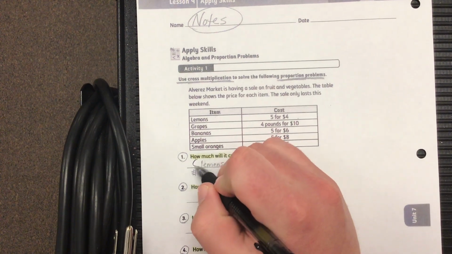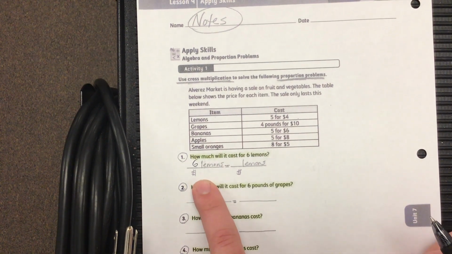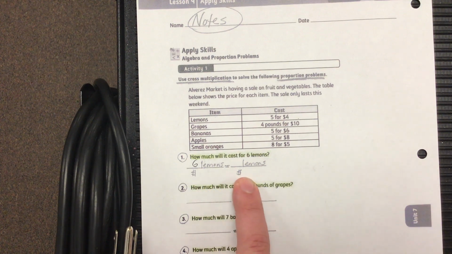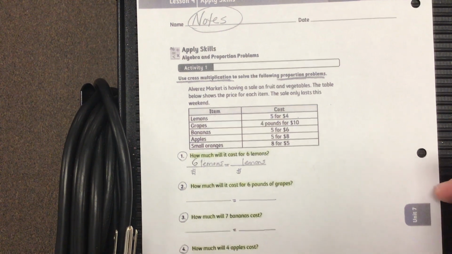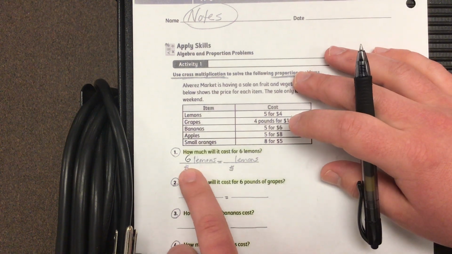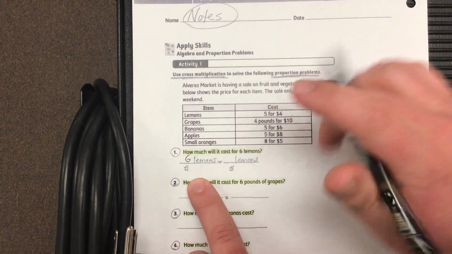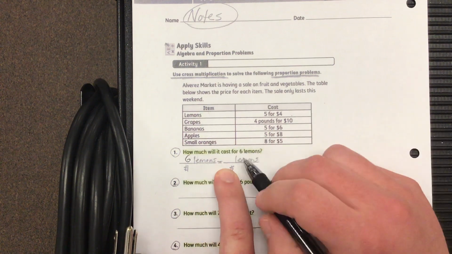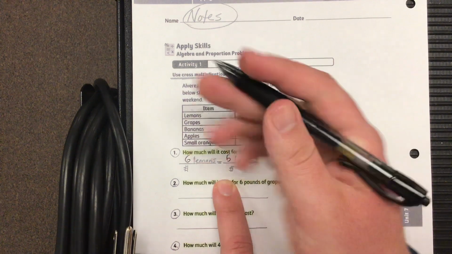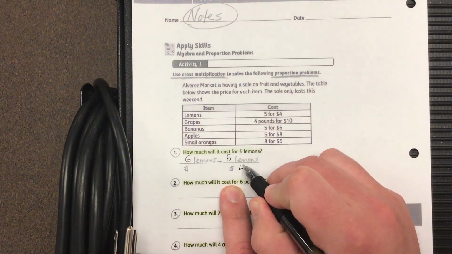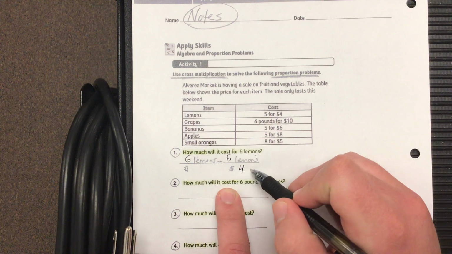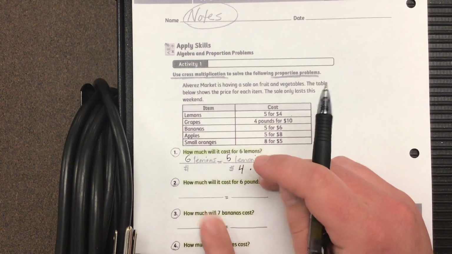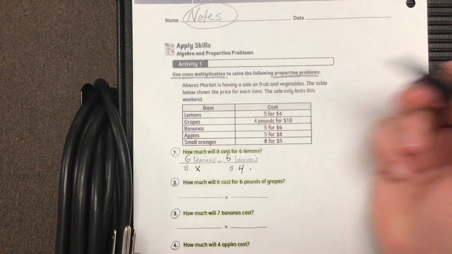So first we have 6 lemons. So put a 6 in that top left. Let's work through this first. Everybody put a 6 up here. Landon, I'm talking to you because I haven't seen you write it down yet. I've already written it down. And we have 5 lemons, and we know they cost $4. Do we know how much 6 lemons cost? So we're going to put an X here.